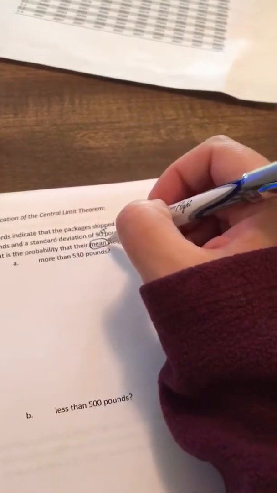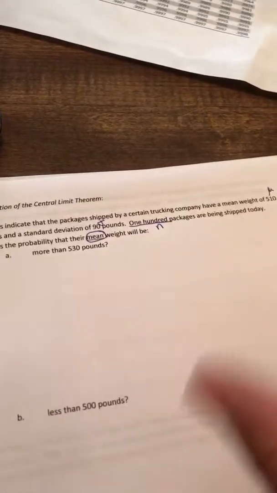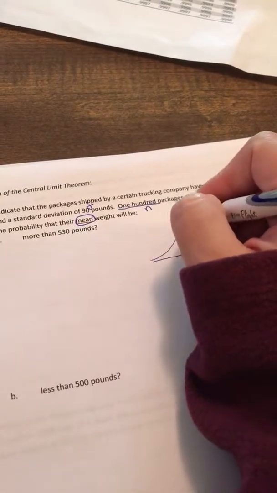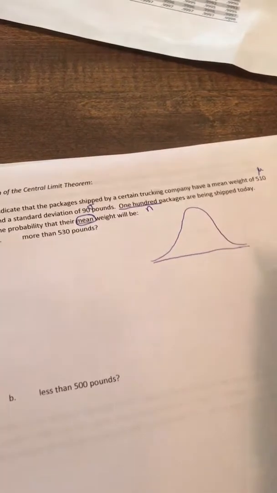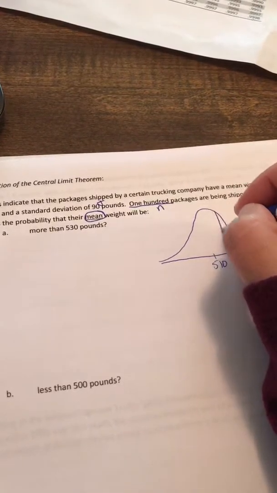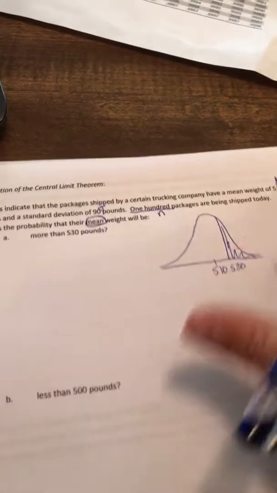It'll say find the probability that their mean or average, so that means X bar, and then it'll also give you an N, will be more than 530 pounds. So for more than 530, our mean is in the middle here at 510. So 530 is to the right, and we're doing more than, so we're going to shade that way.